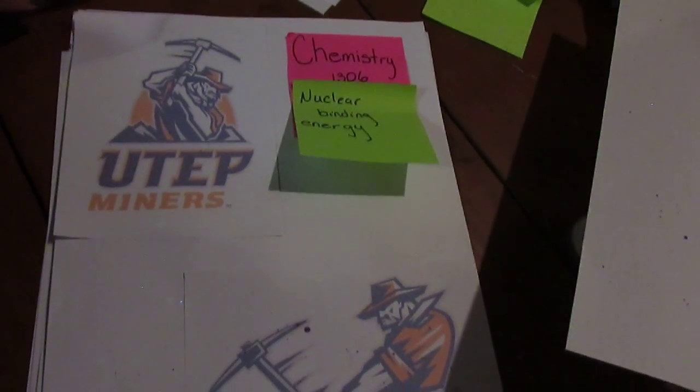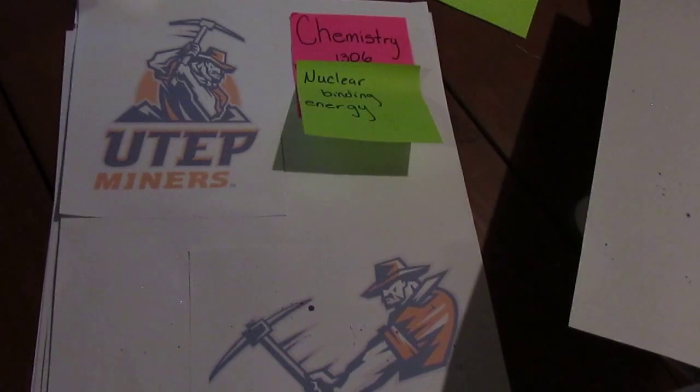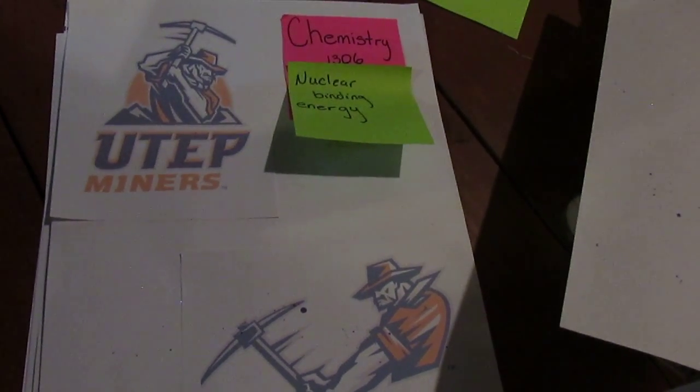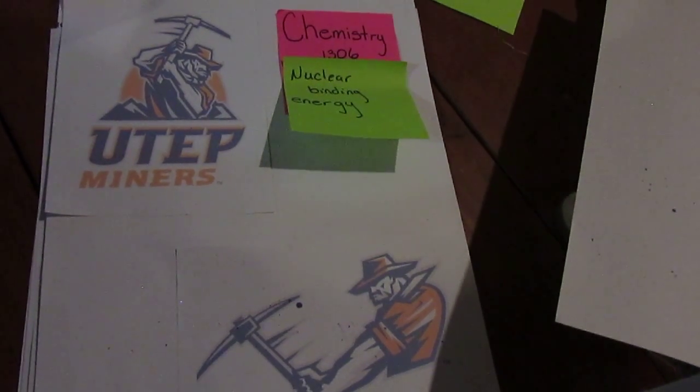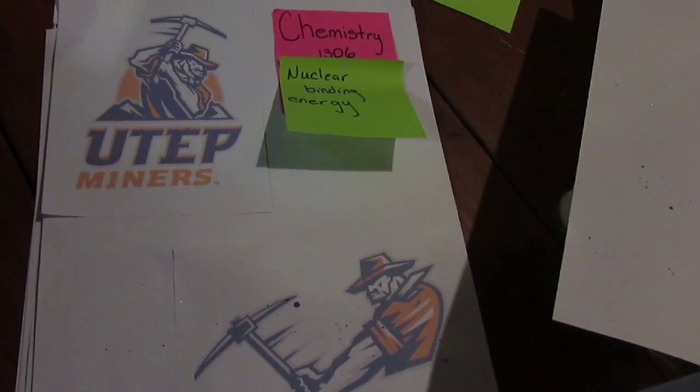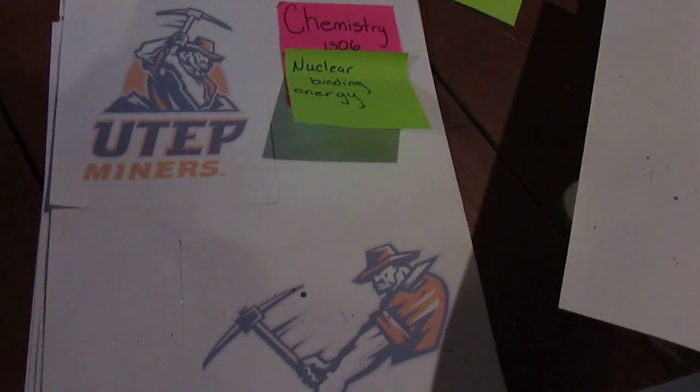Hello, this is Chemistry 1306 homework help. We're nearing the end of the semester, so we will be working on nuclear chemistry. This segment will be showing nuclear binding energy.